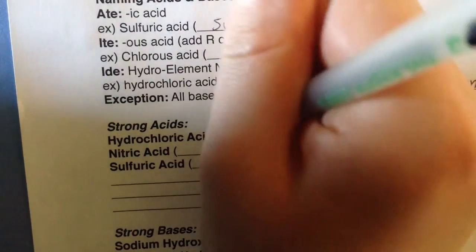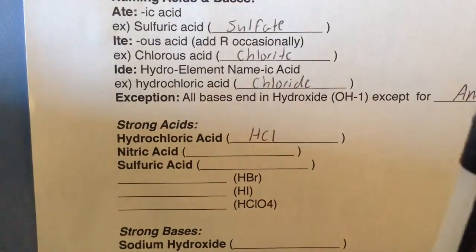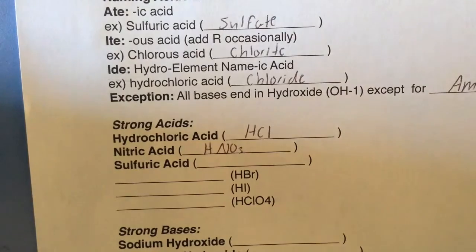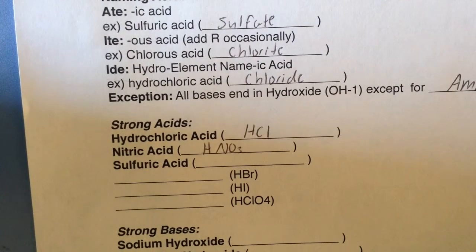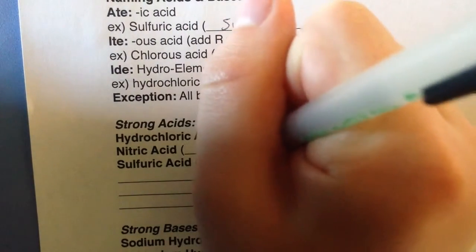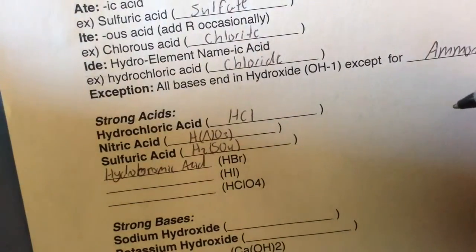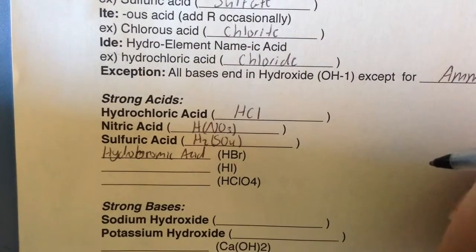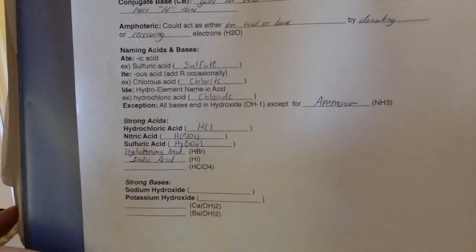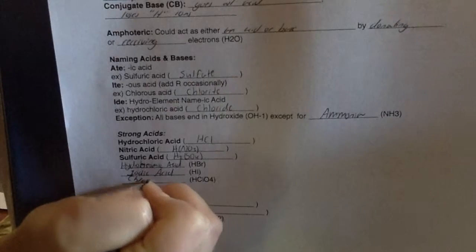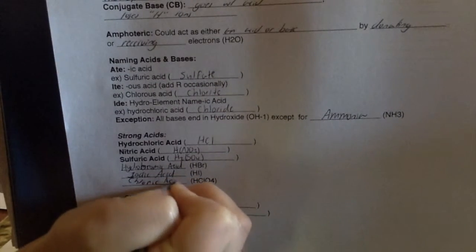Now for your strong acids. You're going to have hydrochloric acid, okay? You're also going to have nitric acid, and you can put the nitrate in parentheses if you want, but I'm not going to. Then you have sulfuric acid, which is H2SO4. Actually, I think I will put these in parentheses. This is going to be hydrobromic acid. The next one's going to be your iodic acid. Okay, and this next one is going to be chloric acid. Okay?